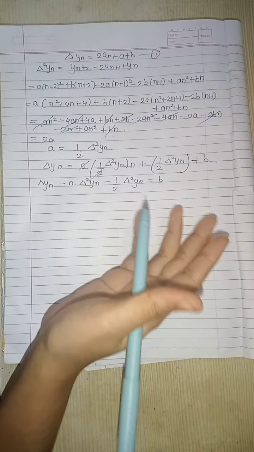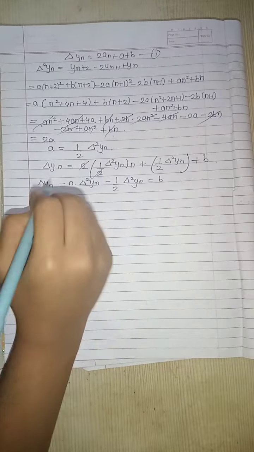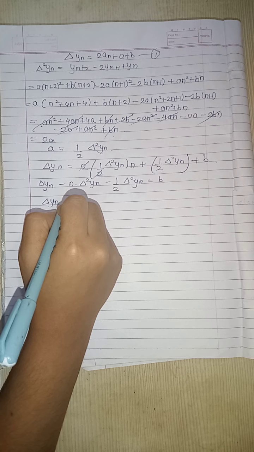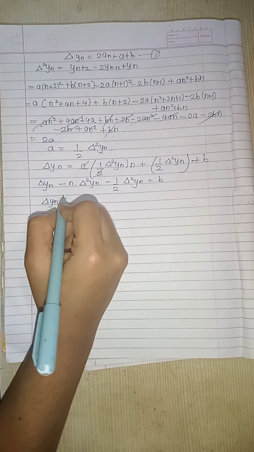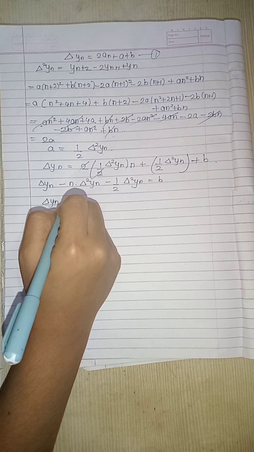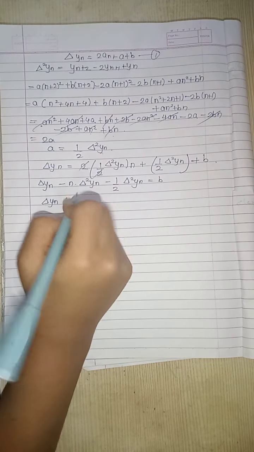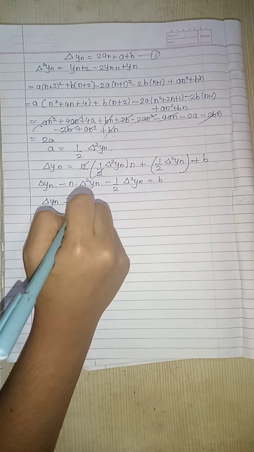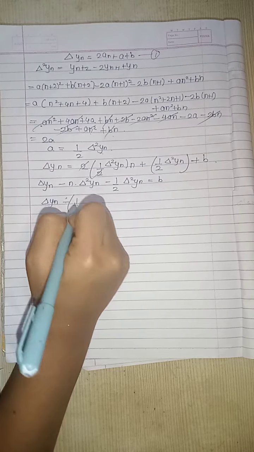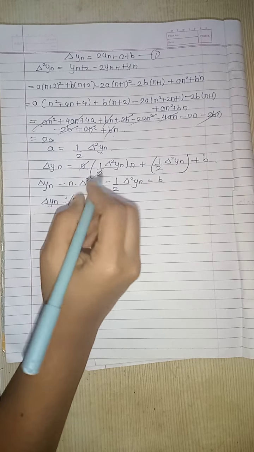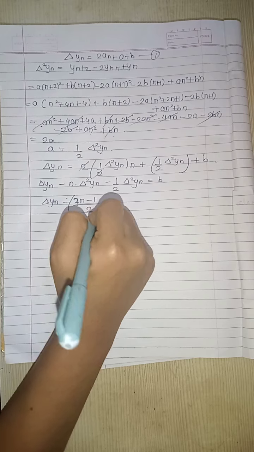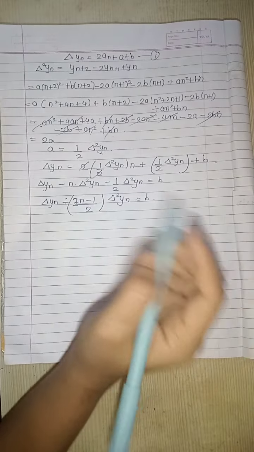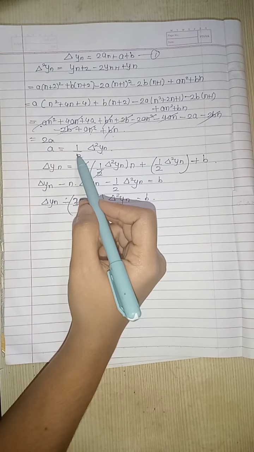Taking delta square yn common, b will be equal to delta yn minus (n + 1/2) into delta square yn. So you get the value of b and you have the value of a.